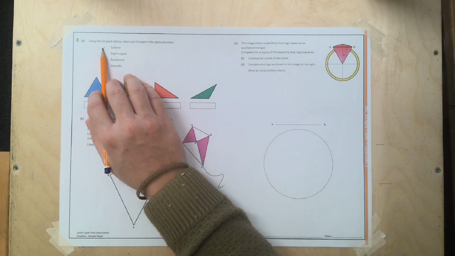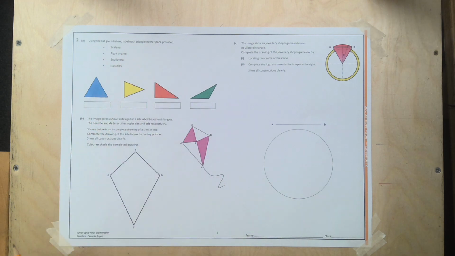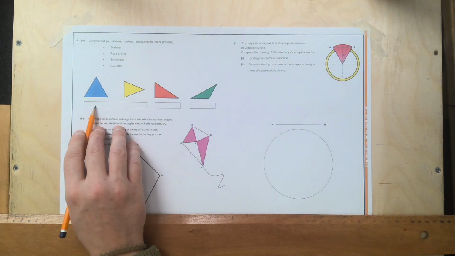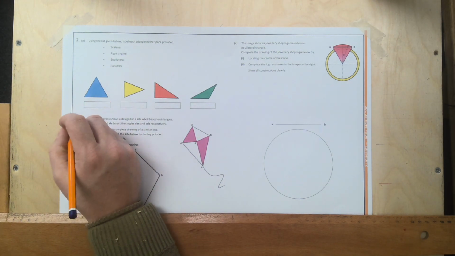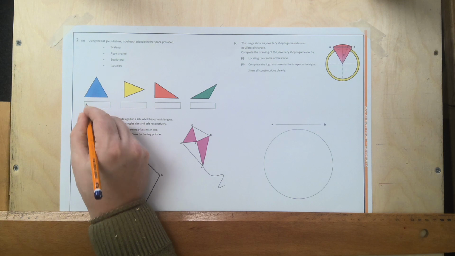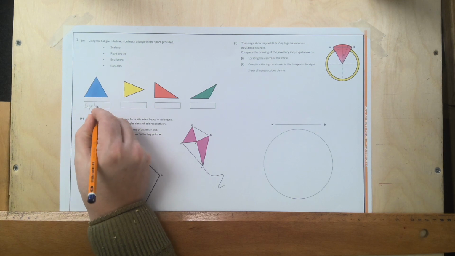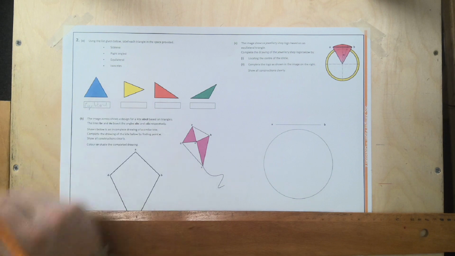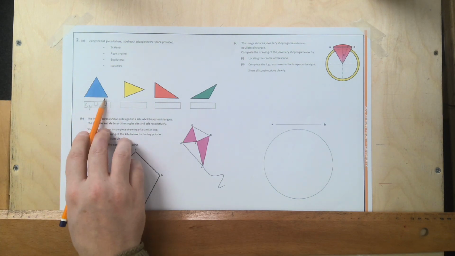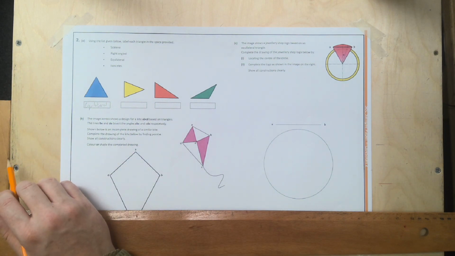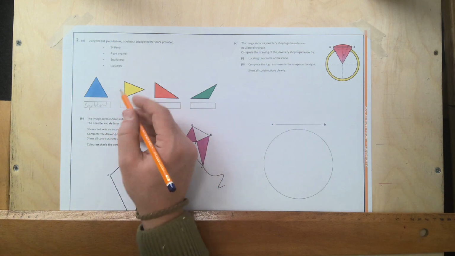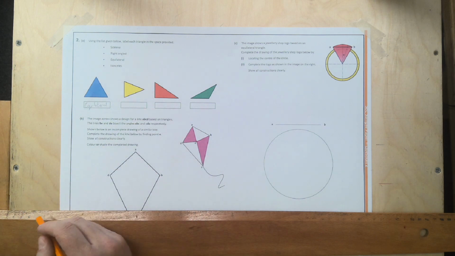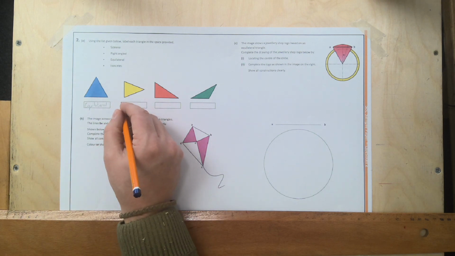Use the list given below, label each triangle in the space provided. They've given us the four names and the four triangles, and you just need to figure out which one is which. The first one is an equilateral, so all sides are equal, all angles are the same. The second one, just by looking at the image, two sides are the same, so that is an isosceles triangle.